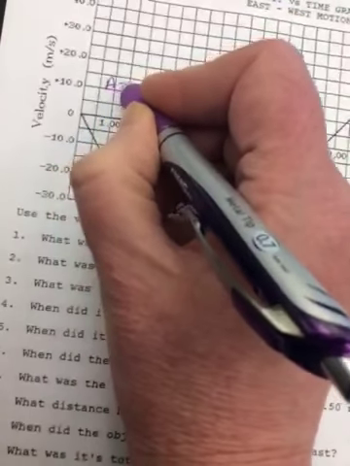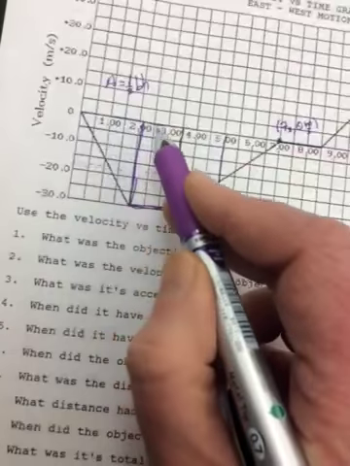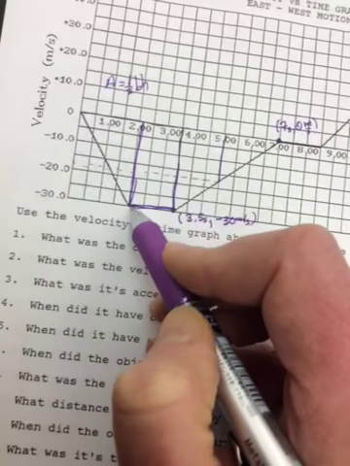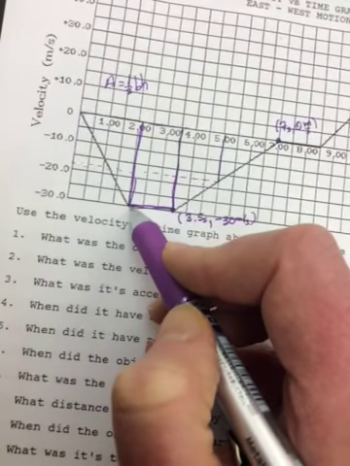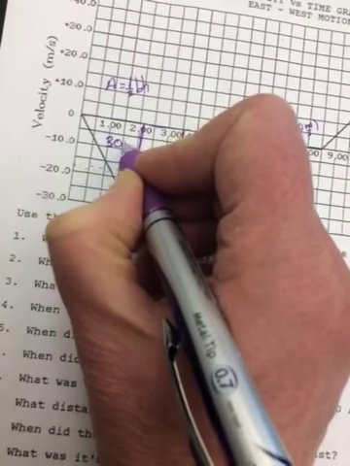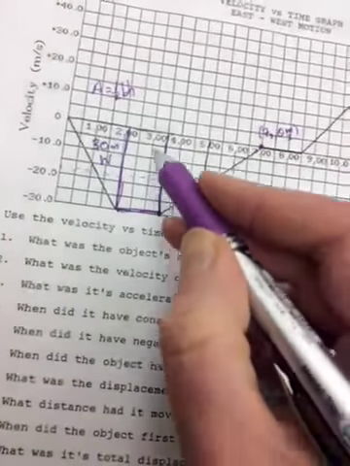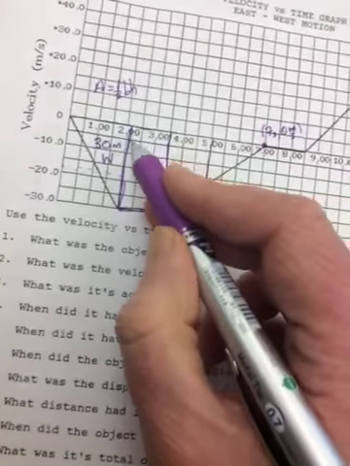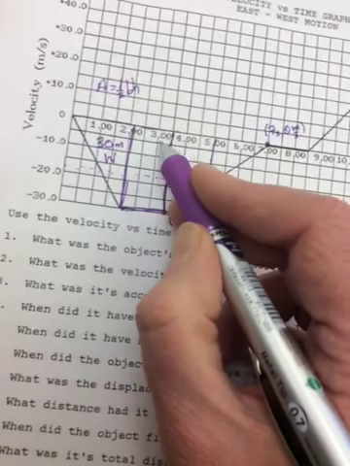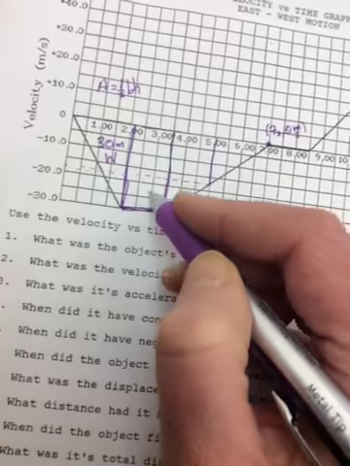Area of a triangle is 1/2 the base times the height. The base is 2 seconds. The height is minus 30 meters, so that's negative 60. Half of that is 30. Really, it's negative 30, but the negative just means west. In the rectangle, it's 1.5 seconds times 30 meters per second.